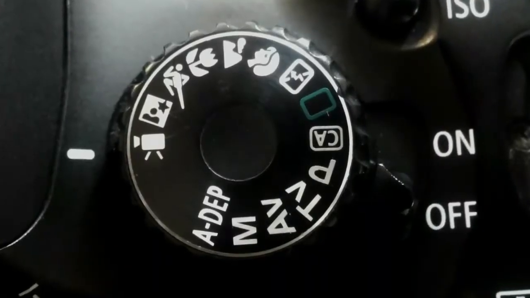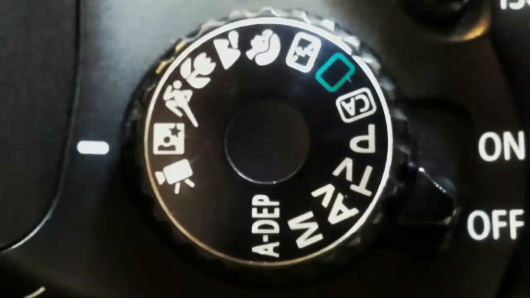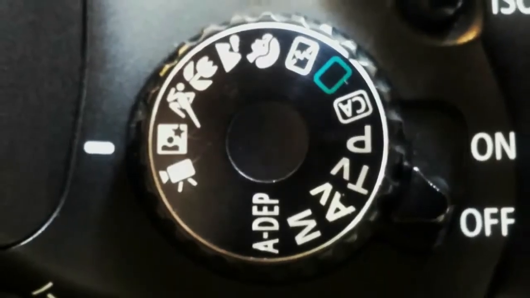So I'm going to be going from bottom to top. So basically I'm going to be going up and working into manual mode. So the first one is the little movie or recorder, or what it looks like. And so that's really to shoot video. The next one is the little man with the star. This is night portrait mode. So what that does is it's going to have a slow shutter speed and combine the flash for you.